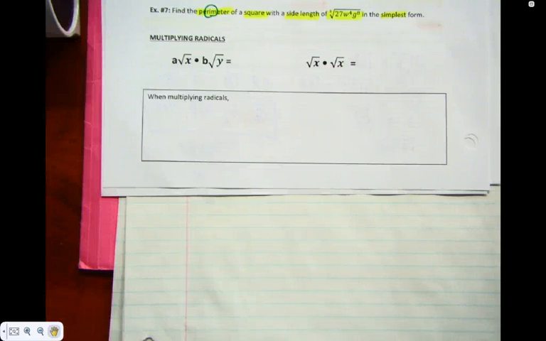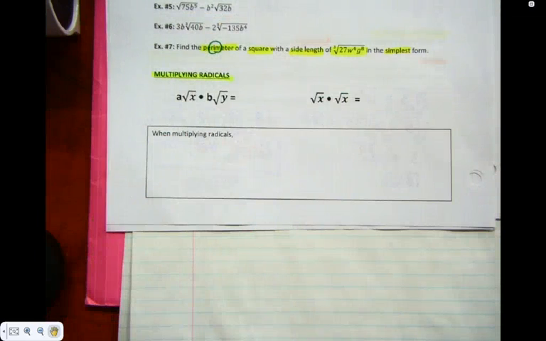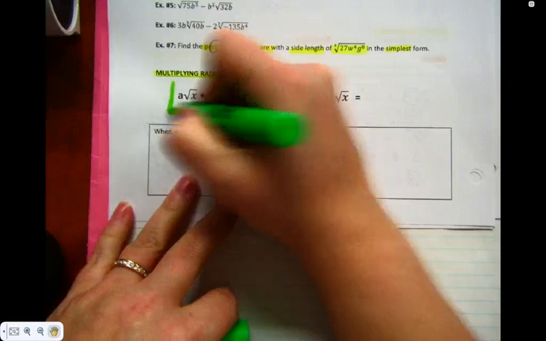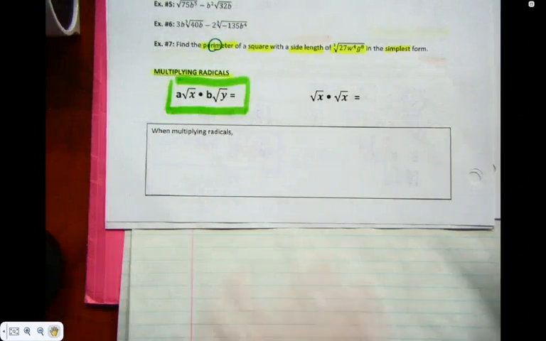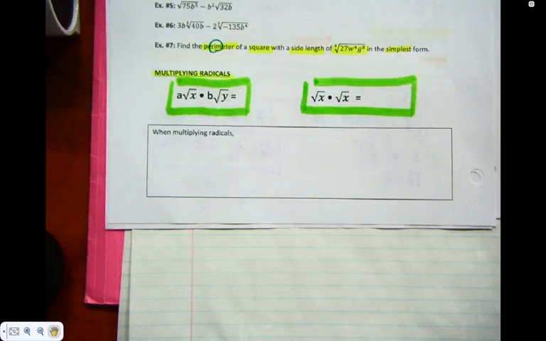Easier than adding and subtracting. So if you got the notes yesterday, today should be A-okay. Two rules you need to know. The first is when we multiply radicals with unlike radicands, so when the radicands are different. And then what happens when we multiply radicals when the radicand is the same.